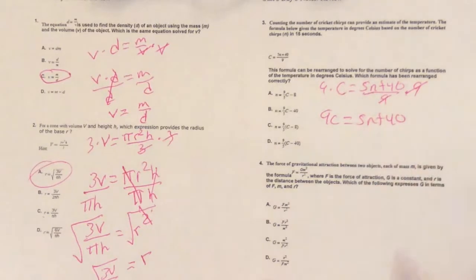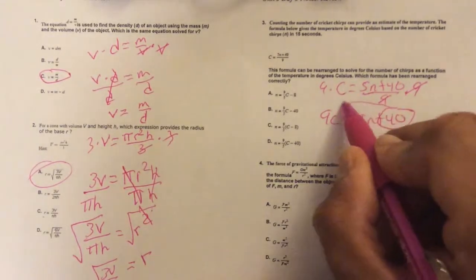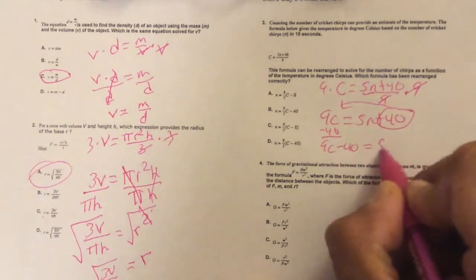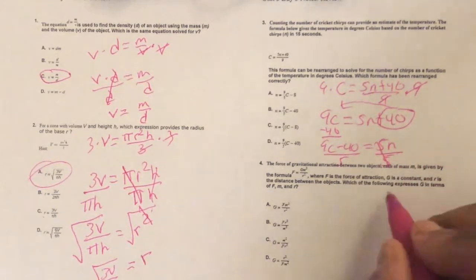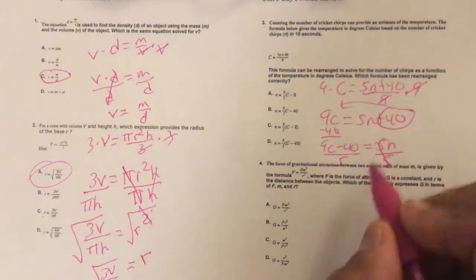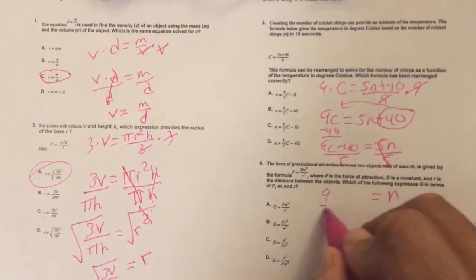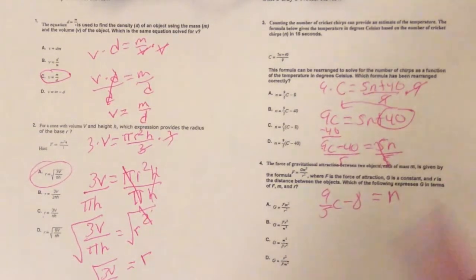And remember, you're solving for n, so you want to start out with the number that doesn't have the n. So of course that will be the plus 40, so that becomes minus 40. So 9c minus 40 equals 5n. And then I want to divide by 5 because I want the n to be by itself. So I'm left with n equals, and of course I'm going to break this into two fractions. So 9 over 5 c, and then negative 40 divided by 5 is negative 8. And so my result is 9/5 c minus 8, which is A.